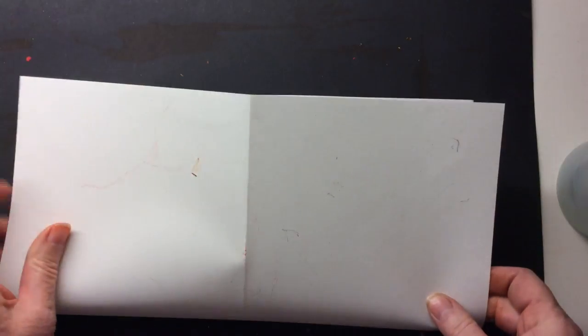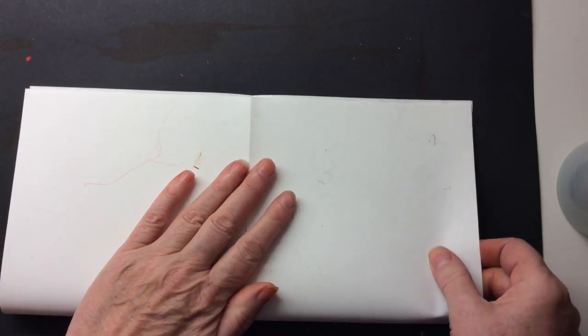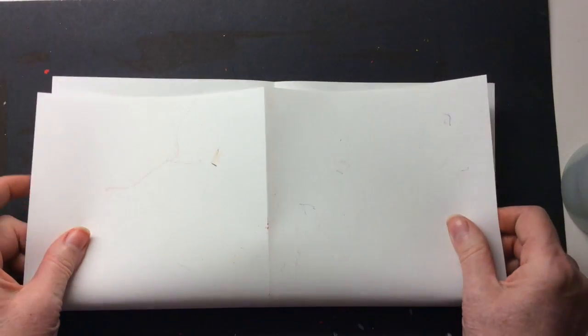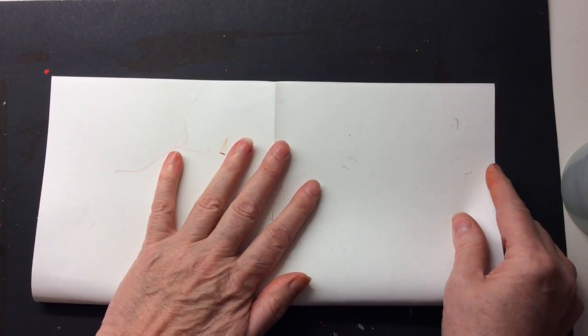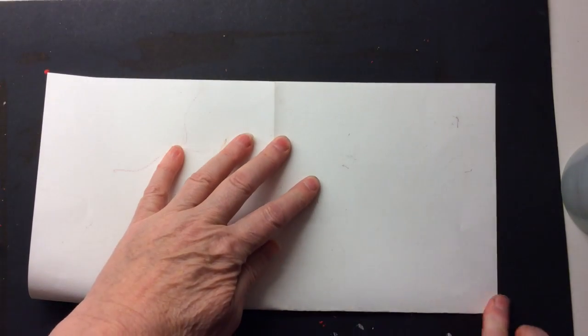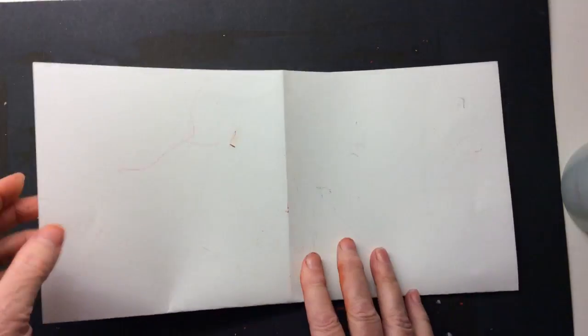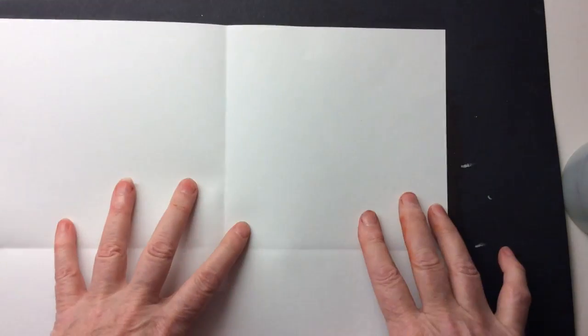So what we need to do is fold the paper in the other direction. So we folded it first in that direction, then we twiddle it round and we fold it in this direction, taking it to the corners, to the edges, pressing down with your hand, and when we open it up, we have made squares.